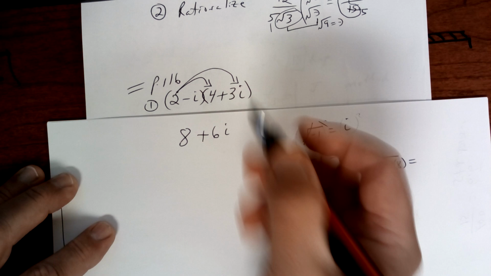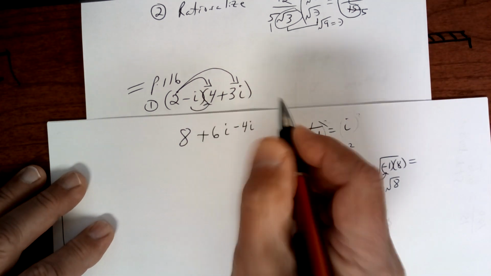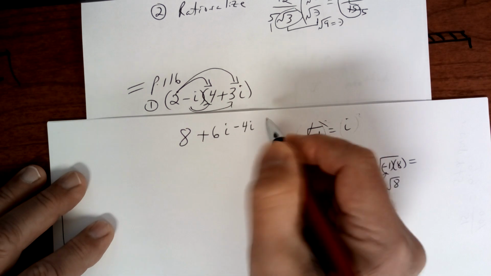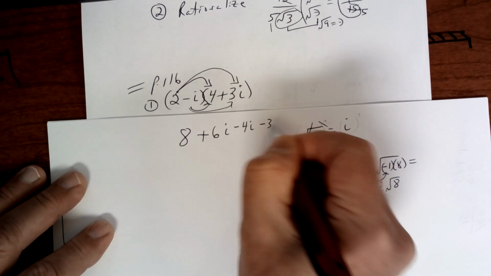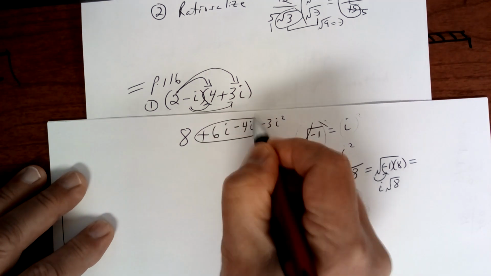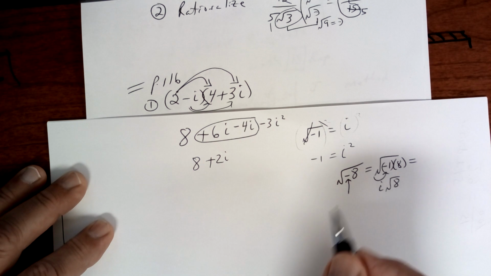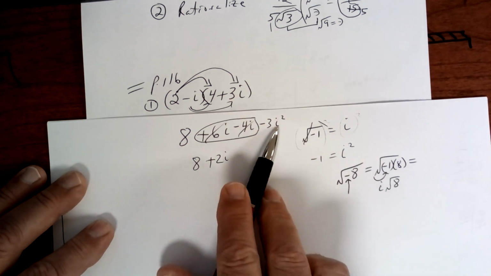Okay, so now we're going to keep going. So we're going to take this times this as a negative 4i, and then this times this is going to be a negative 3i squared. Okay, so these two combine to give you 8 plus 2i, and then this one right here, the i squared, is equal to a negative 1.